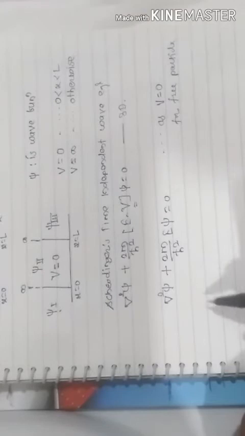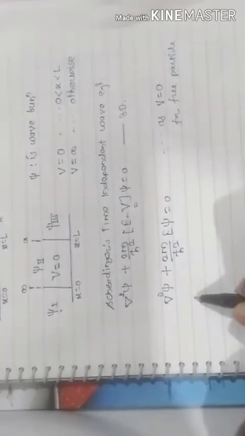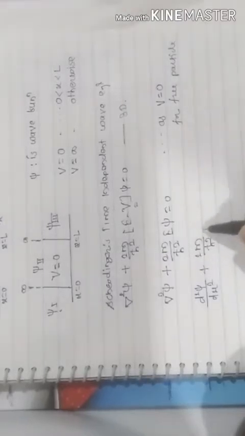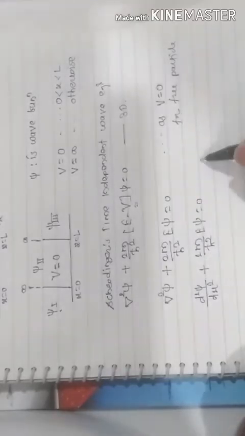Then we add the restriction to the direction, meaning the particle can vibrate only in the x direction. So convert to 1 dimension: d2 psi by dx square plus twice m divided by h cross square E psi is equal to 0.